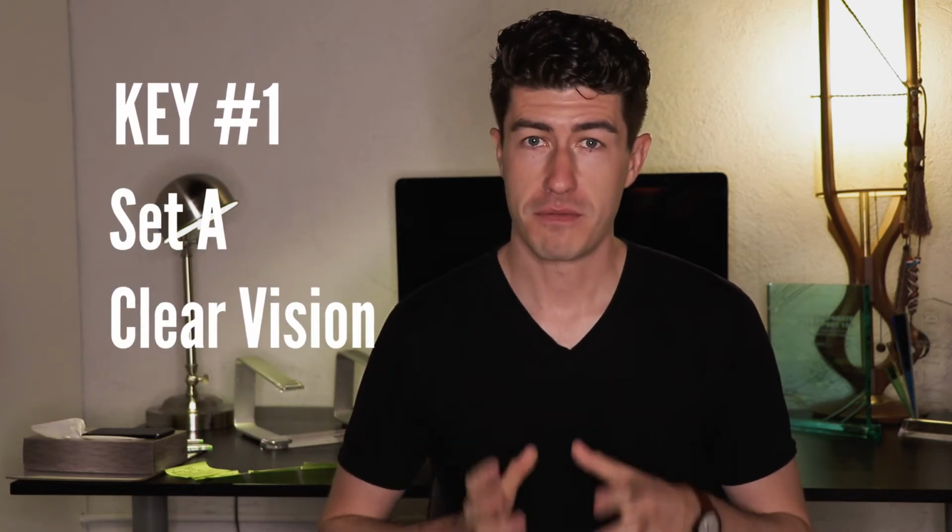Key number 1, set a very clear vision. When we set out to build this app, there's a lot of ideas that we have in our backlog or in our list of things that we want to do. But at its core, we wanted it to get down to what's the first thing that needs to work for this app to be successful.